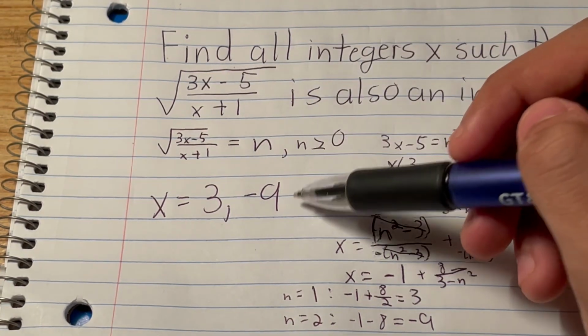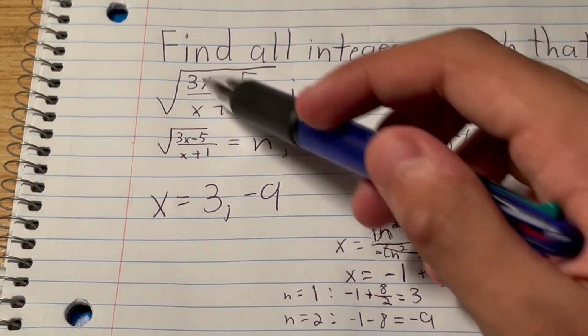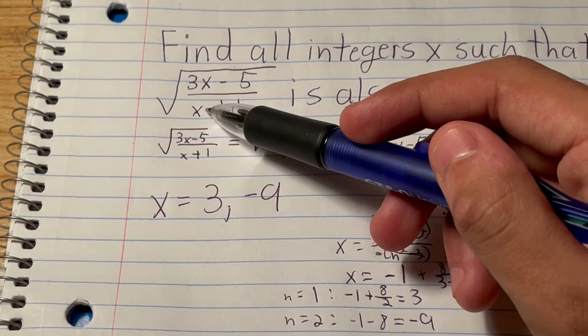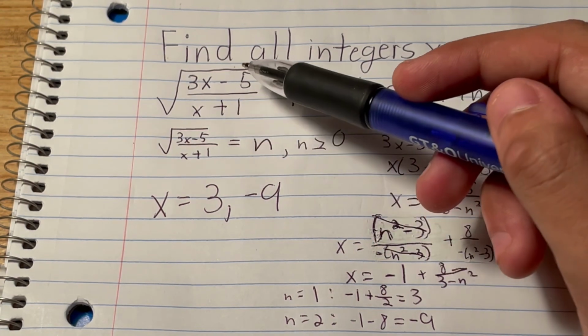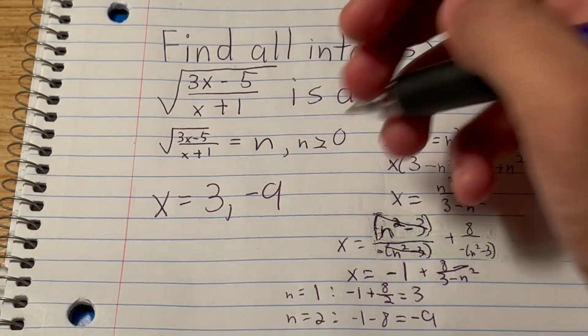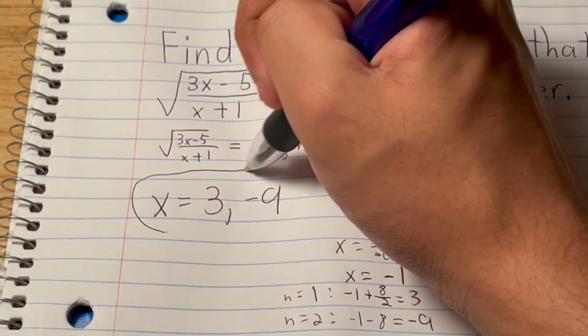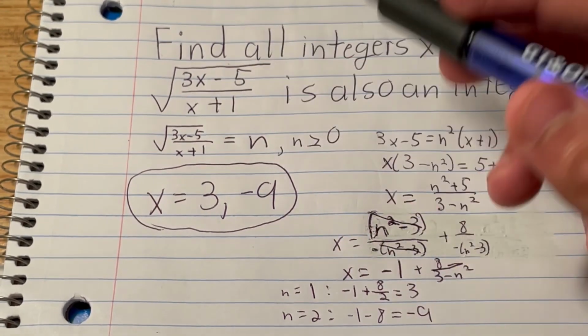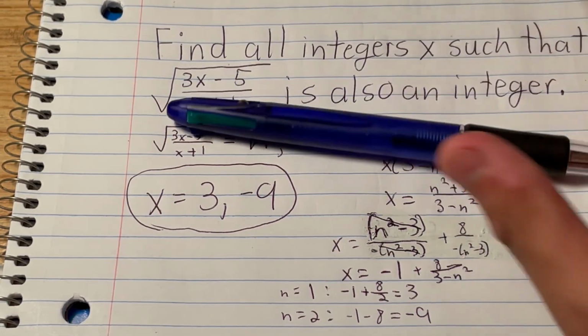And now let's try negative 9. Negative 9 times 3 is negative 27, minus 5, negative 32. And then negative 9 plus 1 is negative 8. So negative 32 divided by negative 8 is 4. The square root of 4 is an integer. So therefore, we have found our two x values that, when plugged into this expression, will also give us an integer value. And we are done.